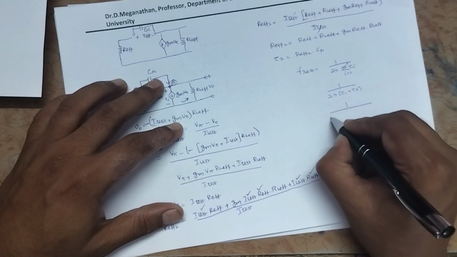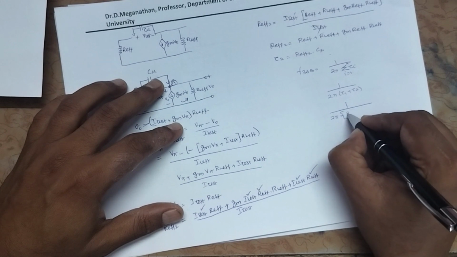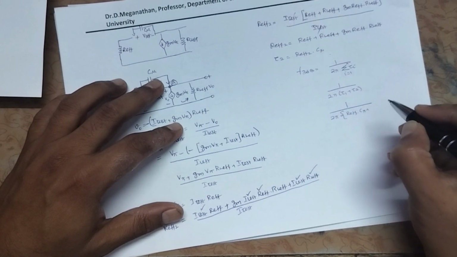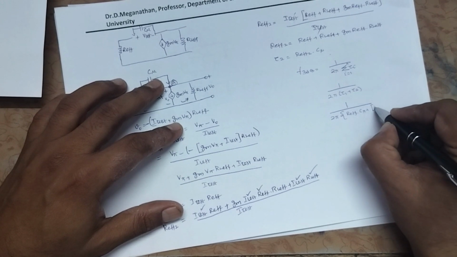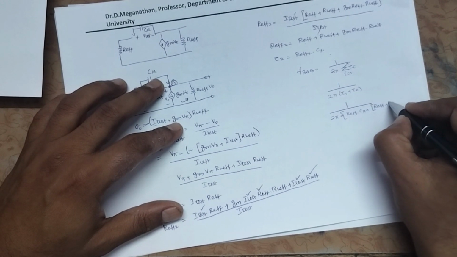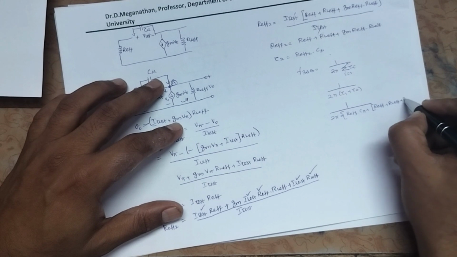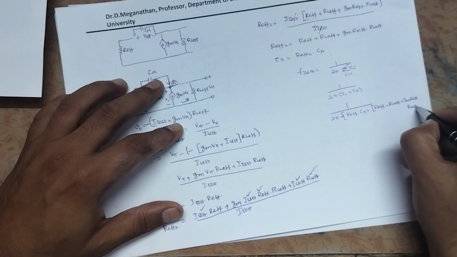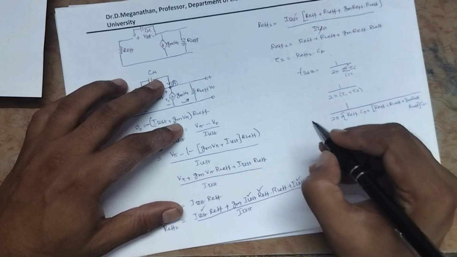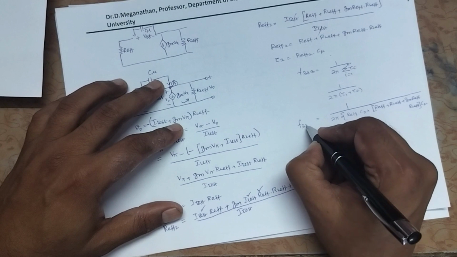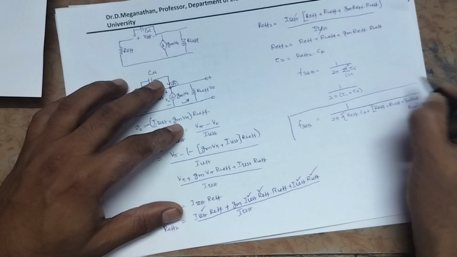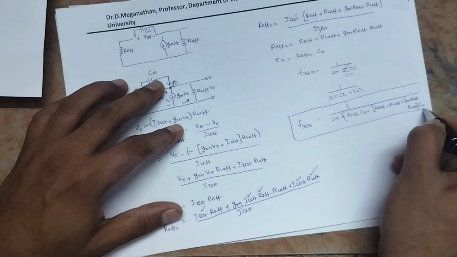So 1 over 2 pi, tau 1 is R effective into C pi, plus tau 2 is R effective plus RL effective plus Gm R effective into RL effective, into C mu. Okay, by using this formula we can calculate the upper cutoff frequency of a common emitter amplifier.